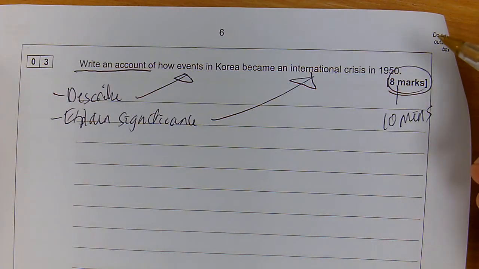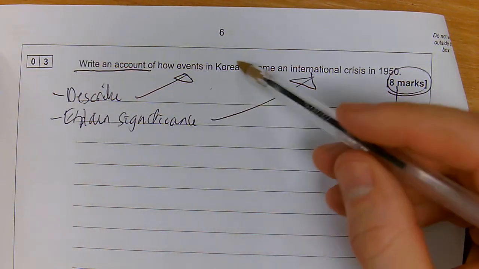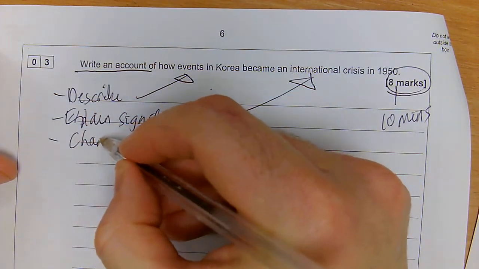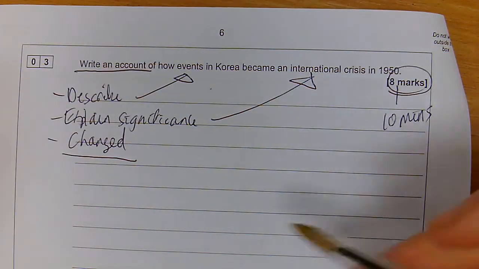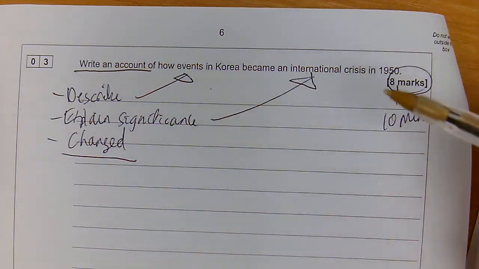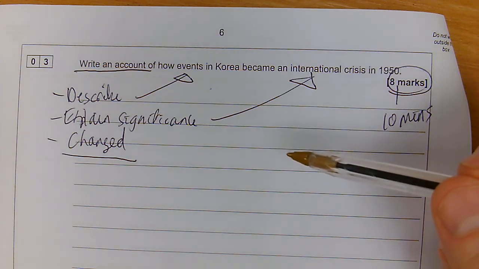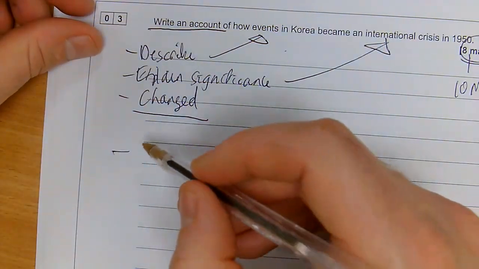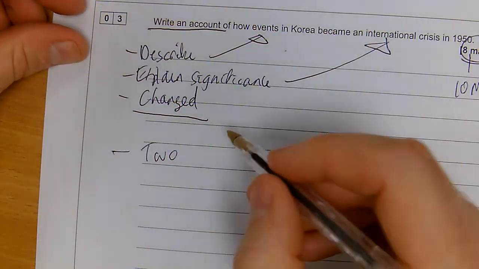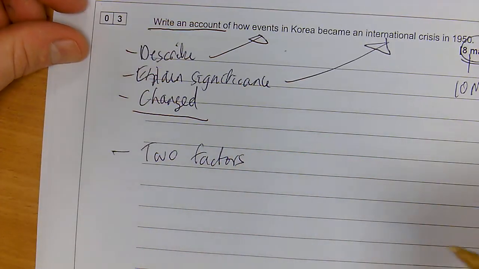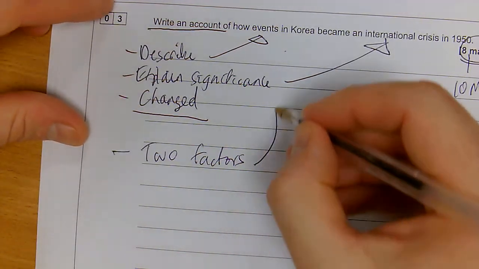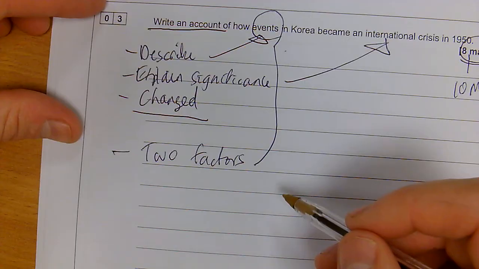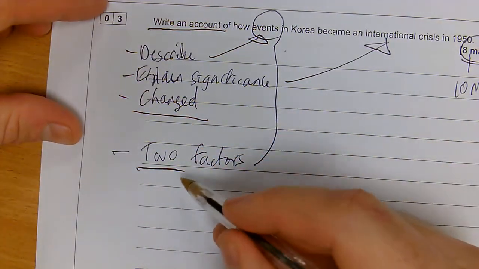Okay, so it's asking you to describe how things happened, in this case in Korea, but also to explain the significance. In other words, what you're doing is you're basically explaining how something changed because of these events you're describing. Okay, so it's asking you to describe change, really. Now, the mark scheme effectively says you really need to focus on 2, they're called factors, but for our point of view is 2 events, to get good marks in this question. It's always this magic number 2 with an 8-mark question.